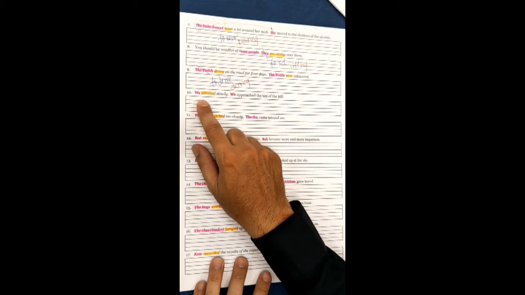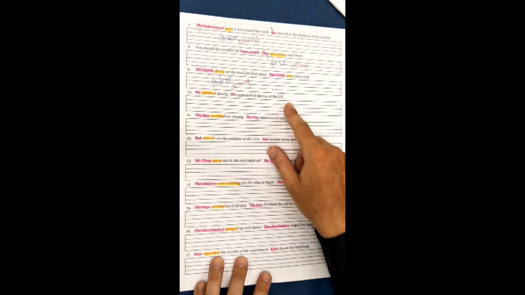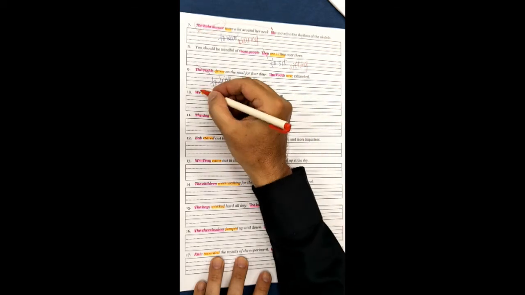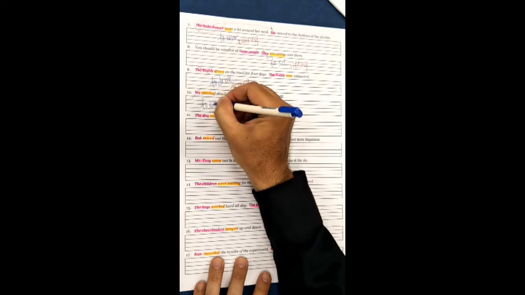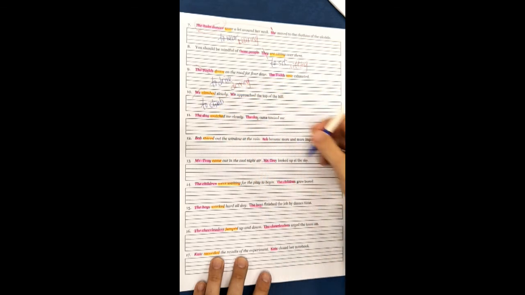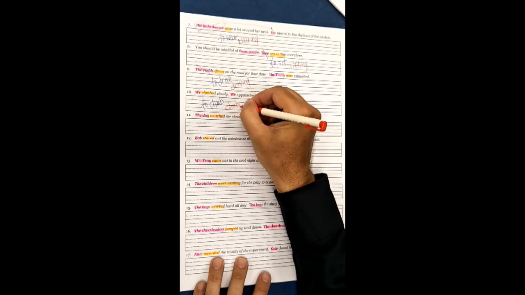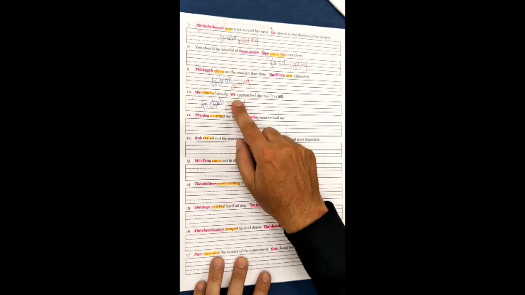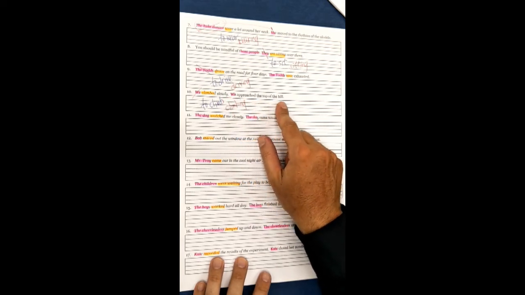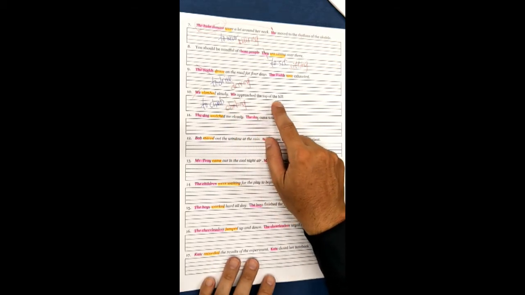Number 10, we climbed slowly. We approached the top of the hill. All right, don't need this subject, we. This is climbed. It is to climb. Change that to a present participle verb, climbing. All right. Climbing slowly, comma, we approached the top of the hill.